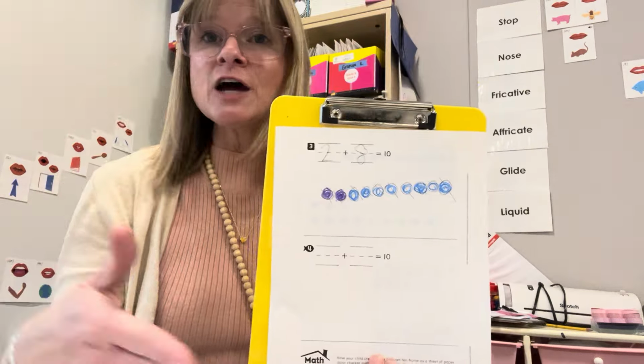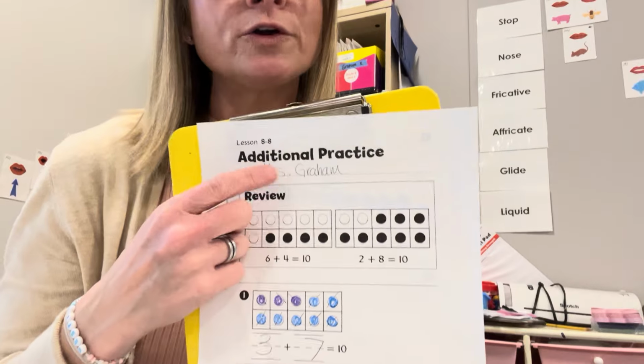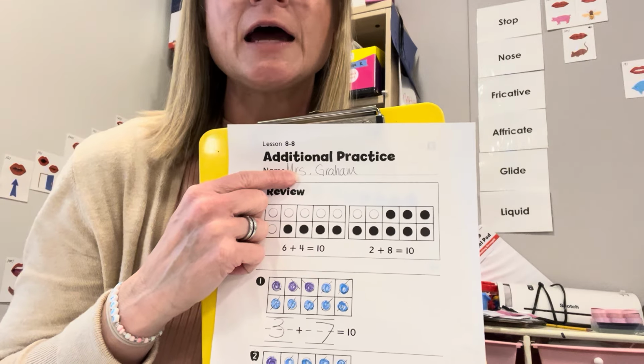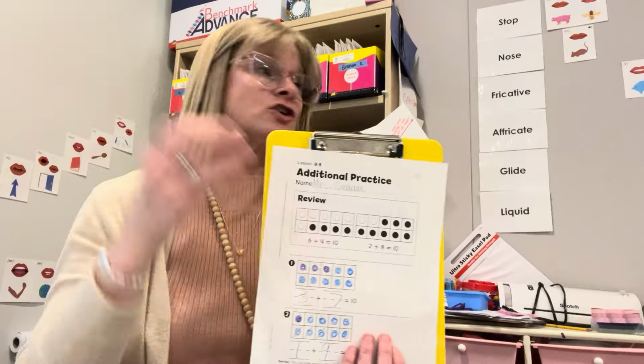Once you're all done with that, go back and double check that you wrote your name on it, because that was the first thing you should have done, okay? And then you can get it checked or get it turned in.